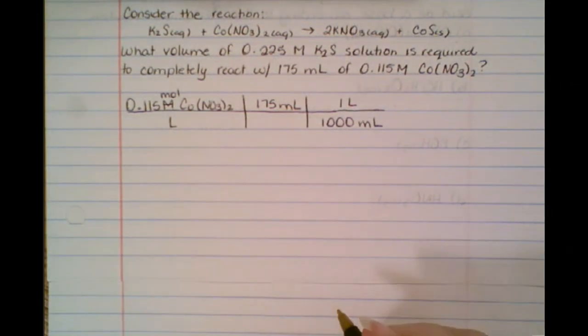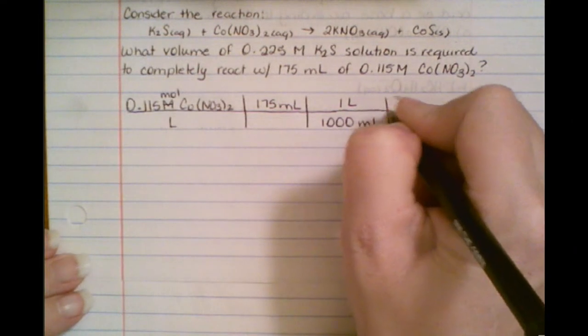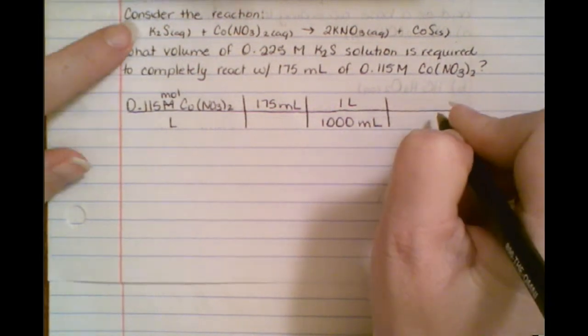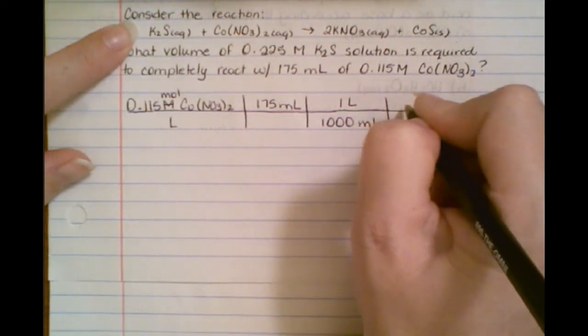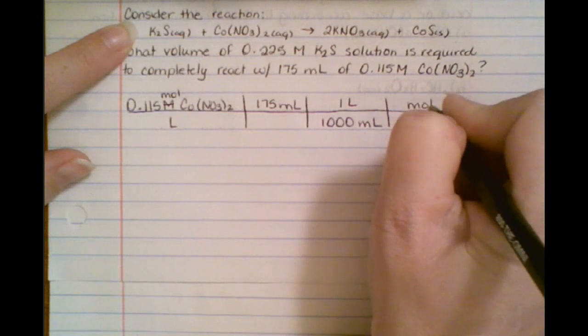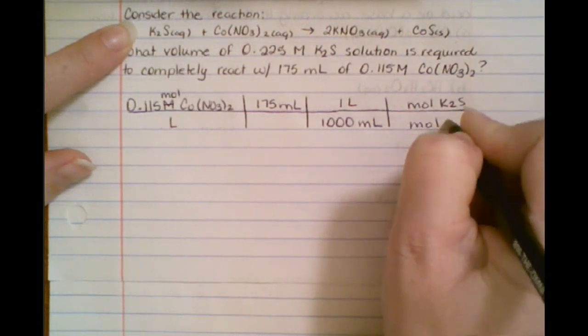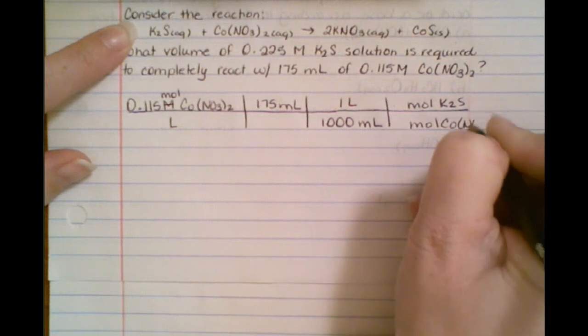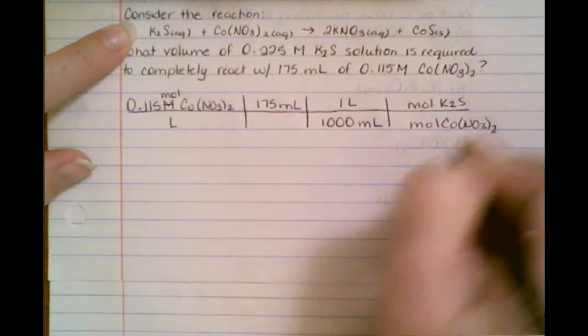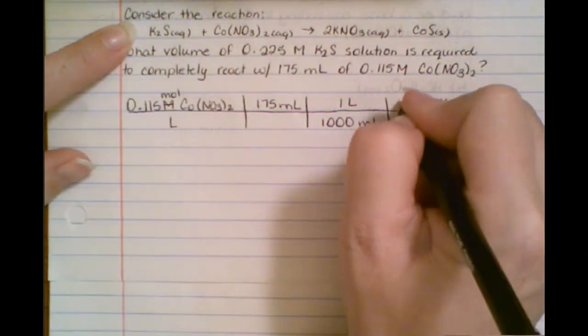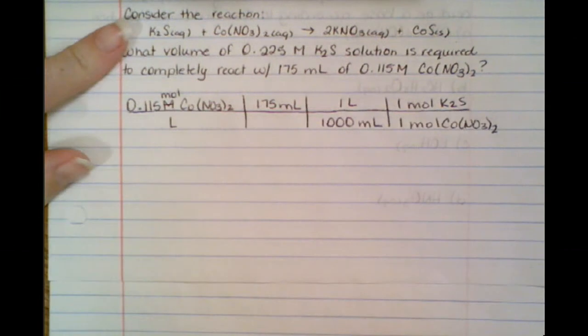So here's where it comes in. We need to do a mole-to-mole conversion. And that's using the balanced equation that you have up here at the top. And we're going 2 moles of K2S, and we're coming from moles of Co(NO3)2. Now, what is the mole-to-mole ratio? Well, we got lucky. It's 1.